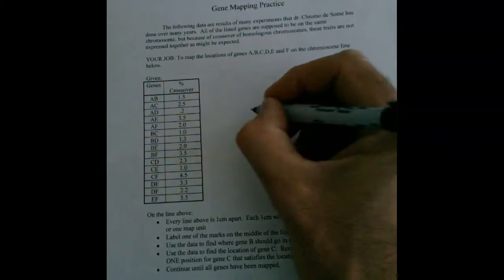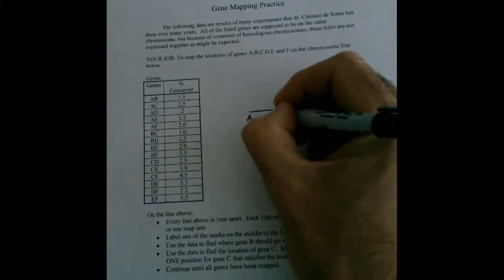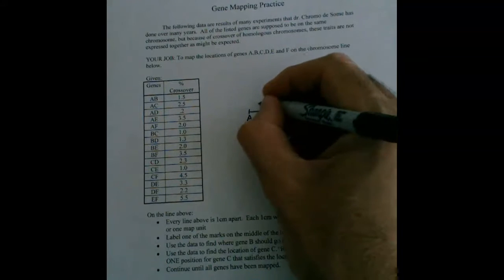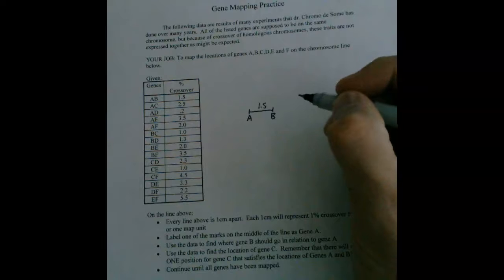So you really can start anywhere, but you want to start with 3 reference points. So if we just take like A and B, the first thing we can do is just put, for example, A here and B here, and it says A and B are 1.5 map units apart. Well, that's easy. Well, what about C?